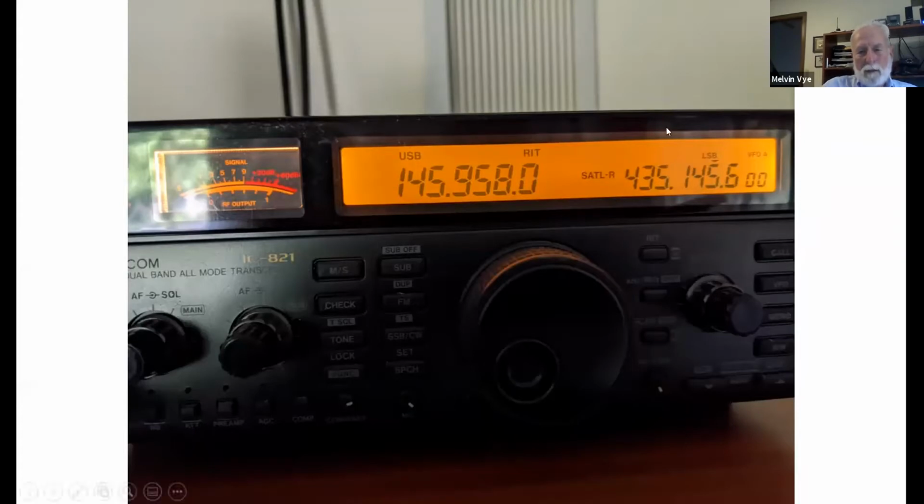And notice that I'm transmitting on 435 megahertz. But the other thing you want to notice is that it's in lower sideband. And I'm receiving on 145 megahertz, and I'm receiving on upper sideband. We'll talk more about that in a little bit. And this mode is called UV, where U stands for UHF and V for VHF.